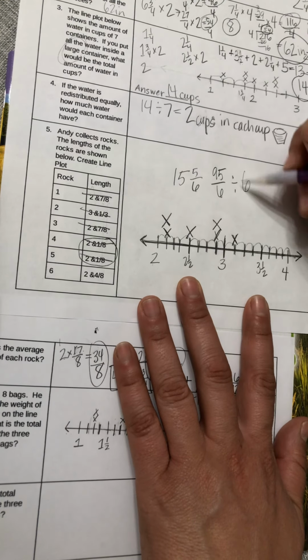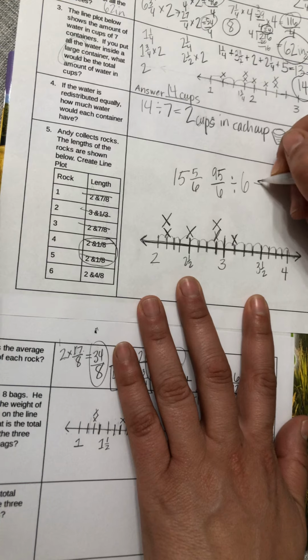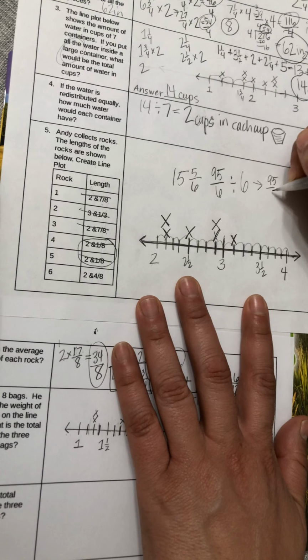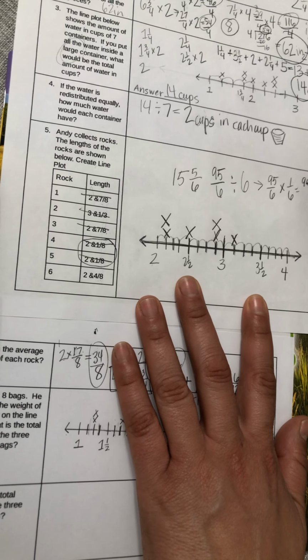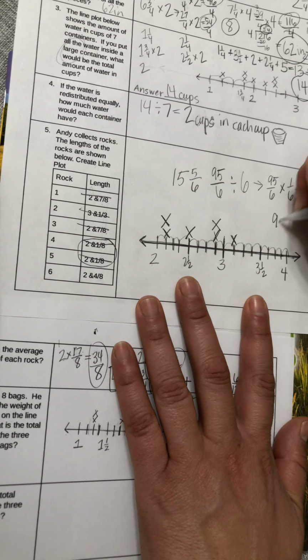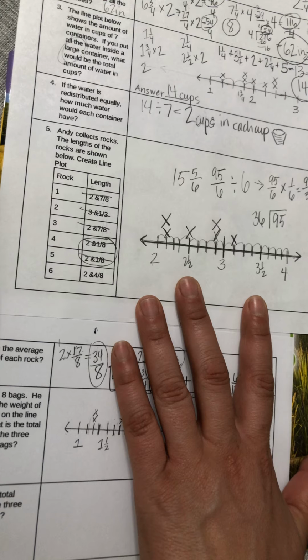Okay, so to do this, because this is a fraction, we're going to do what we learned how to do last week: keep our dividend the same, and then multiply it by the reciprocal, 1/6, so it's 95 over 36. And then we have to divide.